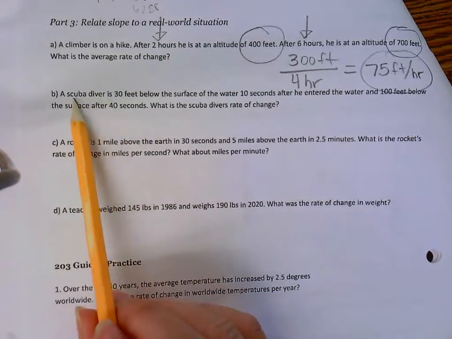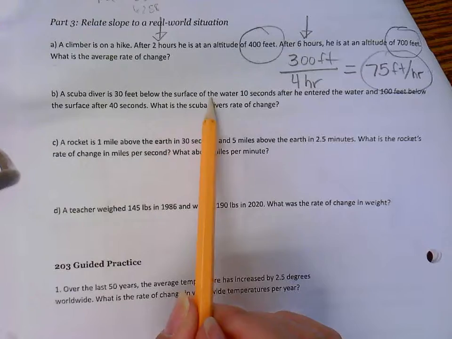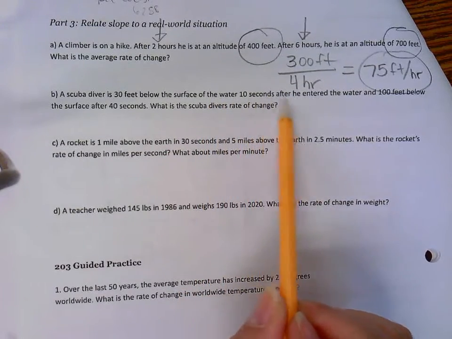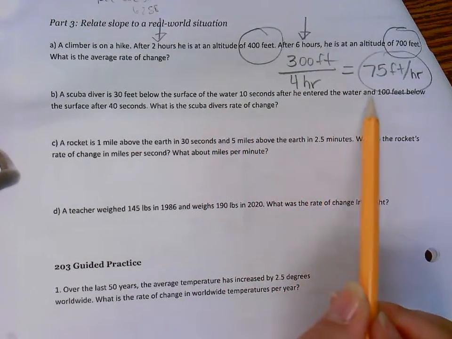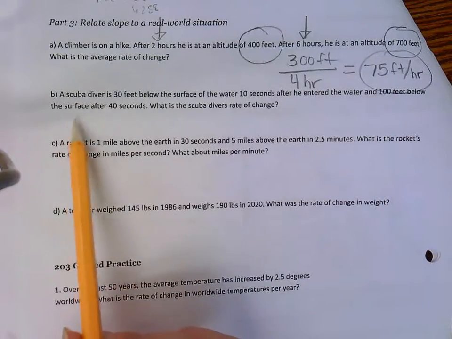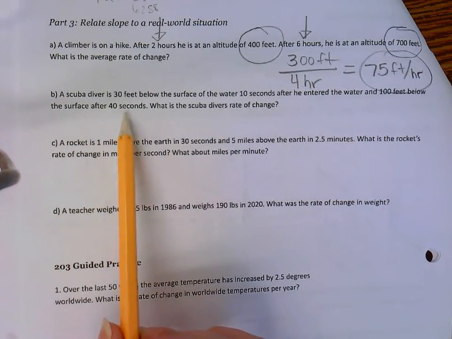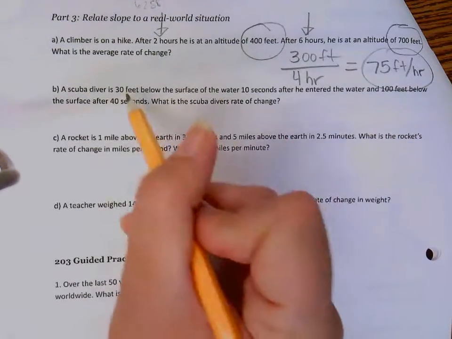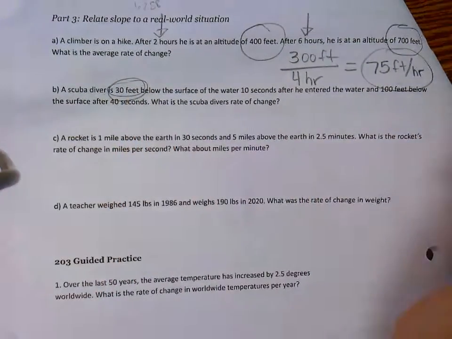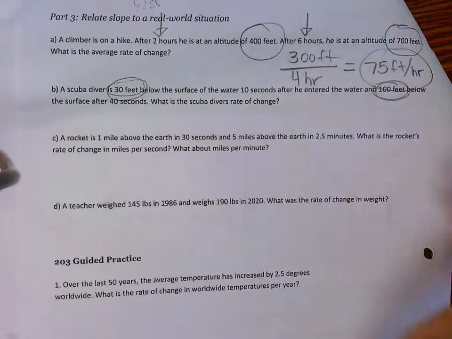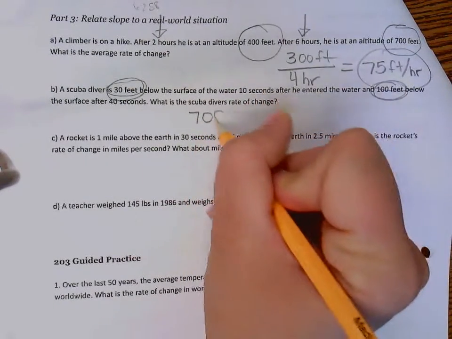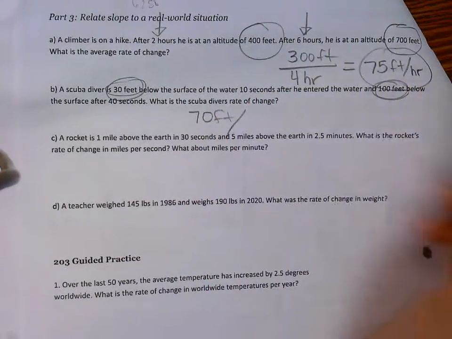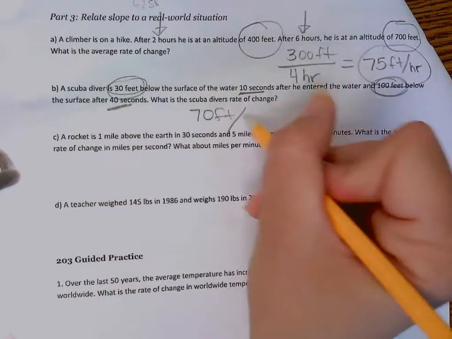A scuba diver is 30 feet below the surface of the water 10 seconds after he entered. And then he's 100 feet below the surface after 40 seconds. What is the scuba diver's rate of change? So he went from 30 feet to what? 100 feet. So he changed 70 feet in, 10 seconds to 40 seconds is 30 seconds.